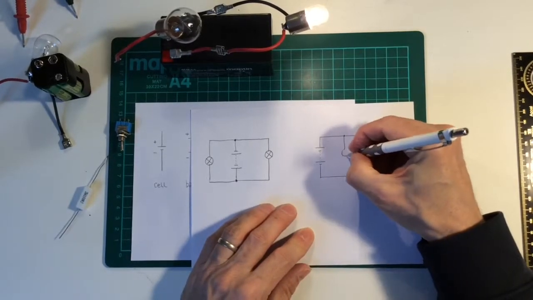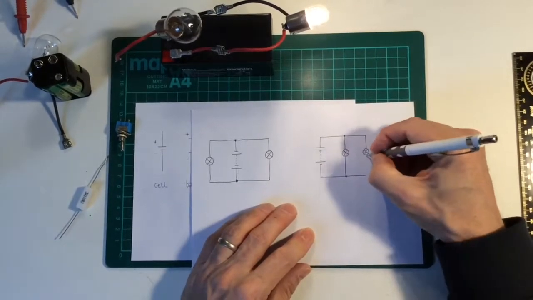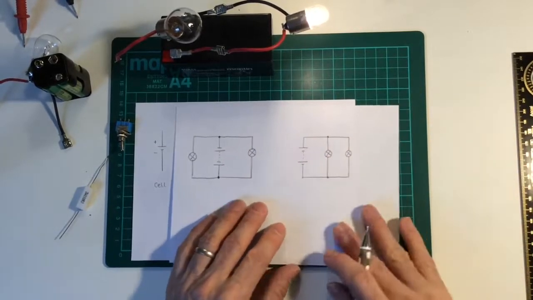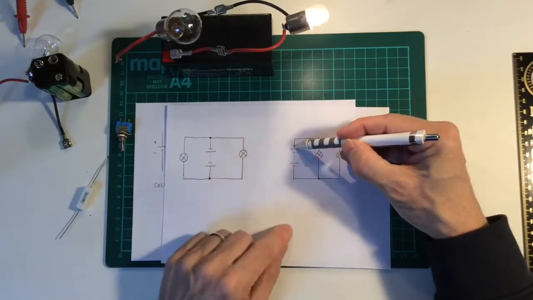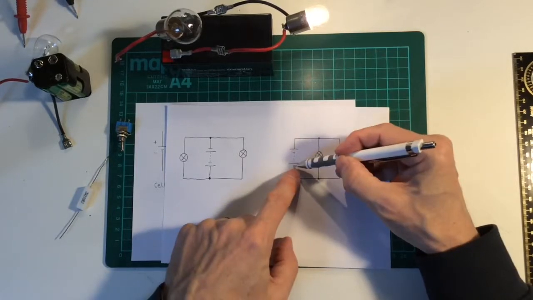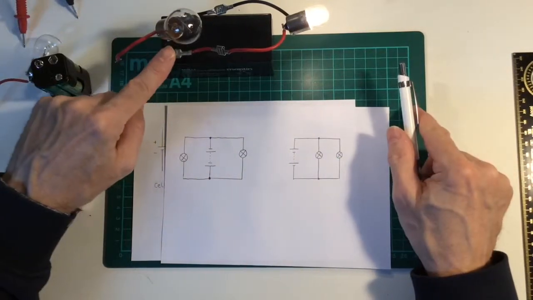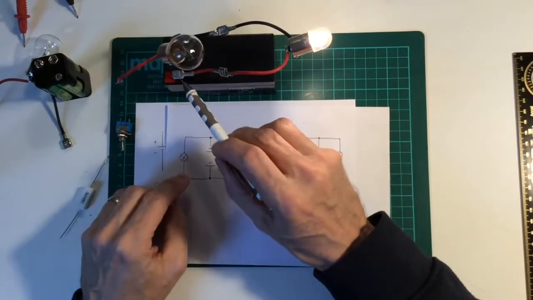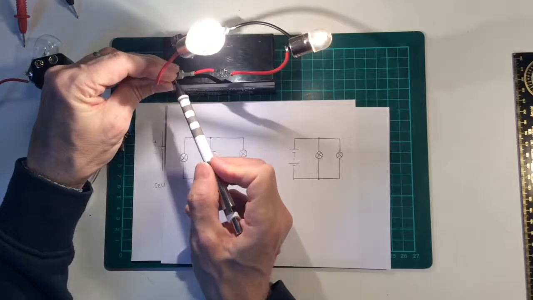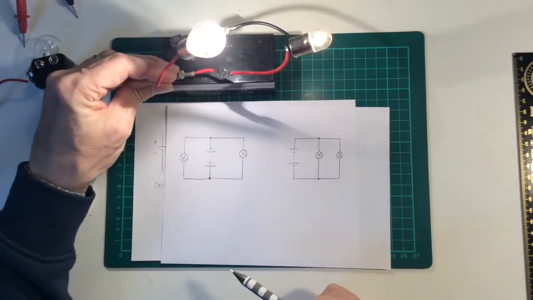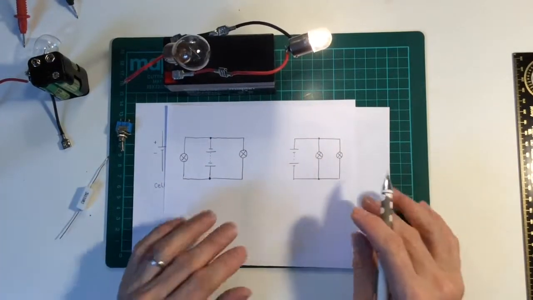Here's my first light bulb. And here's my second light bulb. Now, if I've traced around all the circuits with my finger, it should be exactly the same. I can trace from the plus of the battery through the first light bulb, back to the negative, and I can trace with my finger through the second light bulb and back to the negative. So this is exactly the same circuit as this one. It's just laid out in a different arrangement.